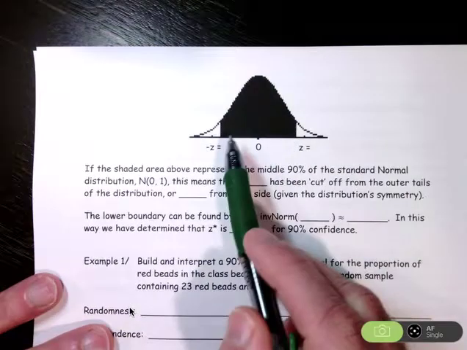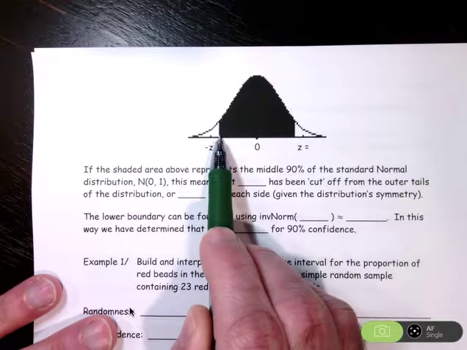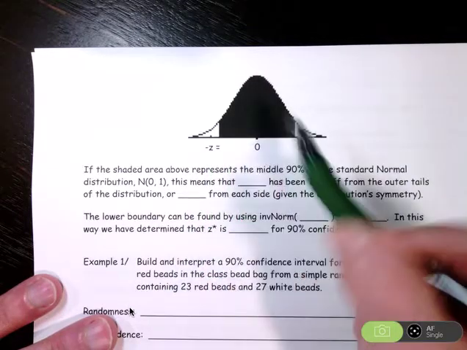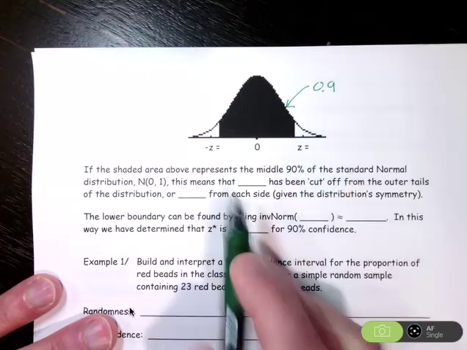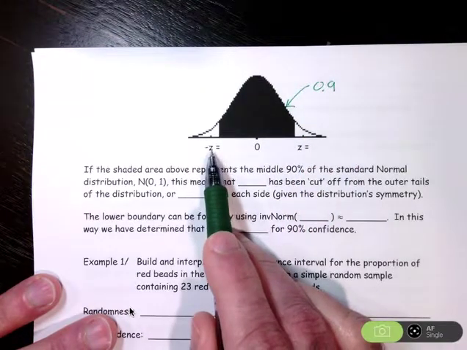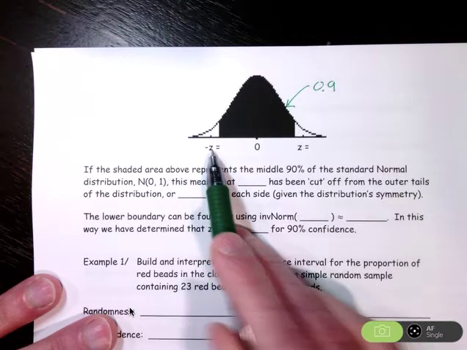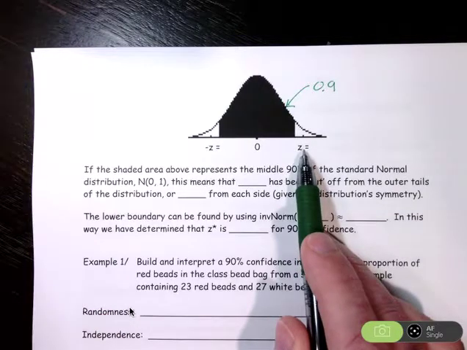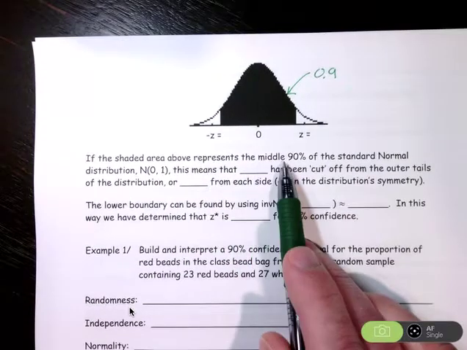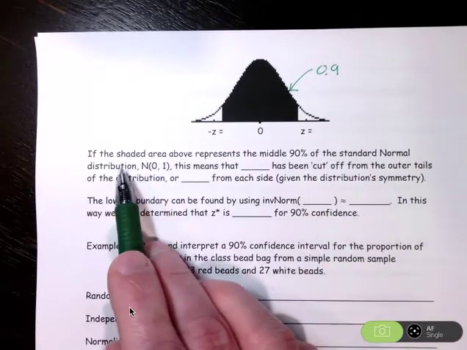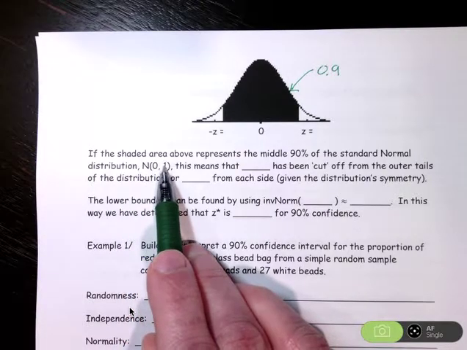So what I want to do is take an approximately normal distribution, and I want to center or capture the middle 90%. So the area of this shaded part here is 0.9, and I need to find the z-scores. This is a symmetric distribution, so they will be opposites. There's a lower and an upper one. They will be opposites. I need to figure those out. So if the shaded area above represents the middle 90% of the standard normal distribution, so that's a normal distribution with a mean of 0 and a standard deviation of 1.